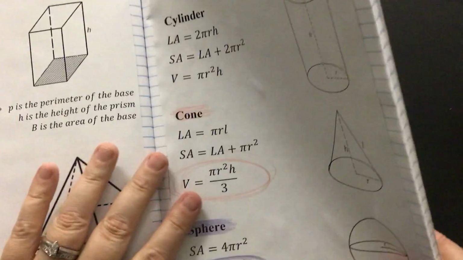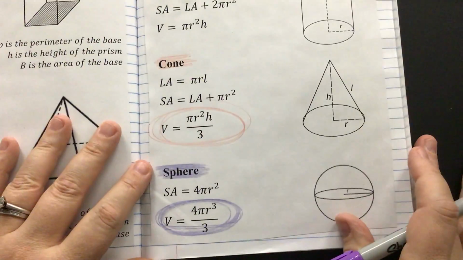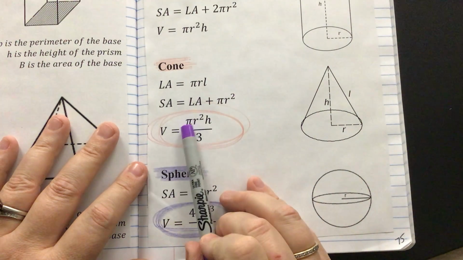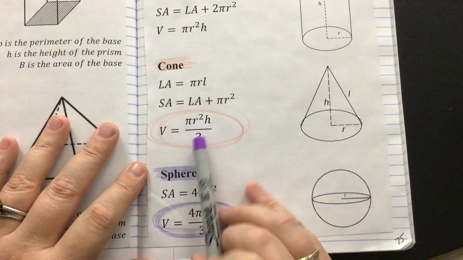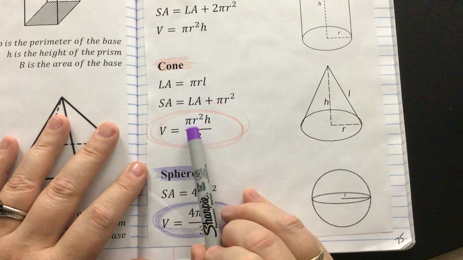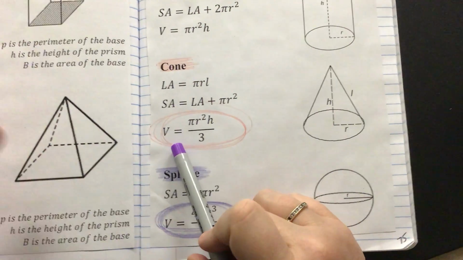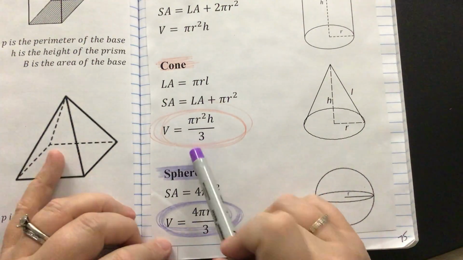We're also going to look at the cone. So here's my cone. Volume of a cone, here I have it circled. You're going to take pi r squared times the height and divide it by 3. So this one, you're going to need to use that pi button on your calculator rather than the abbreviation of 3.14, and we'll practice that.